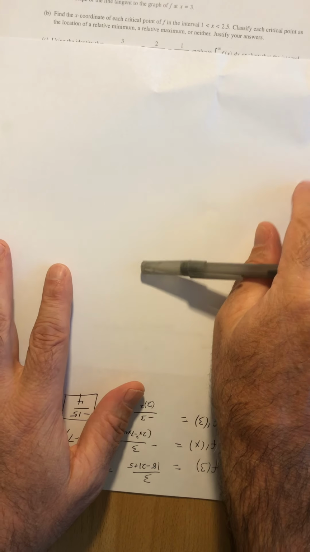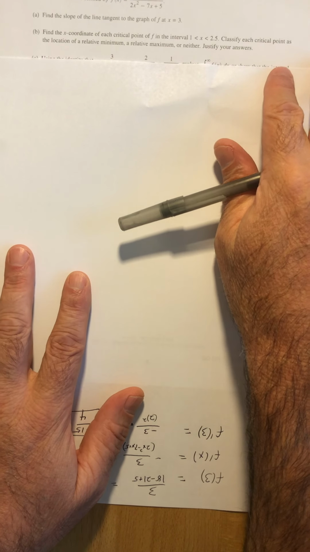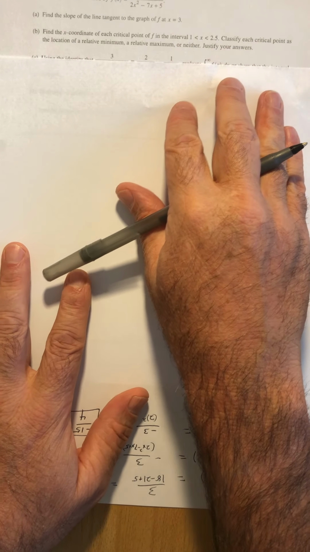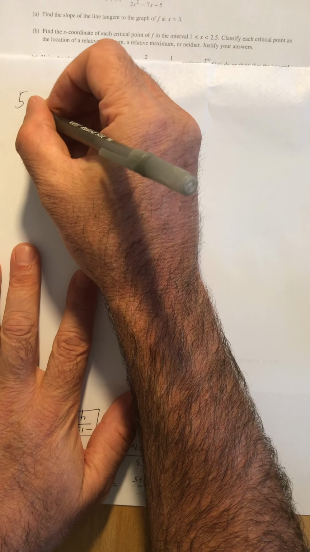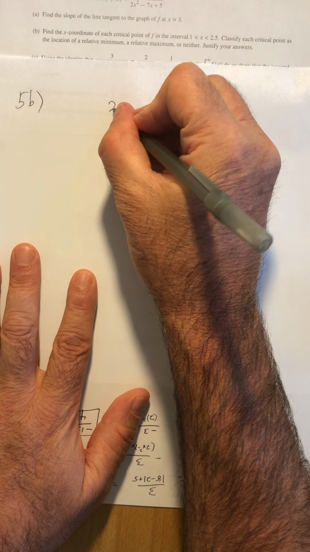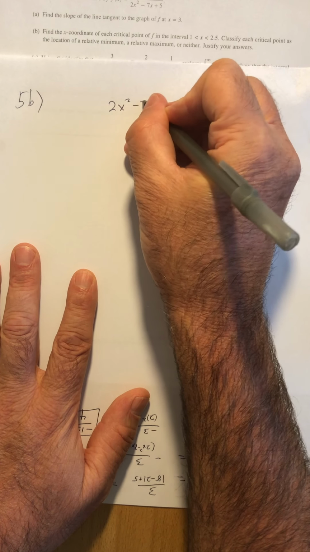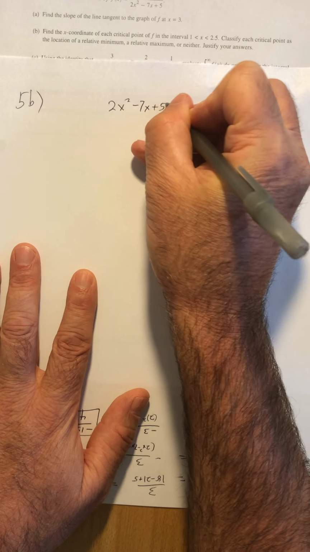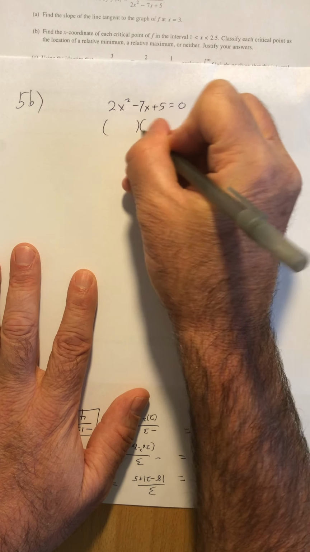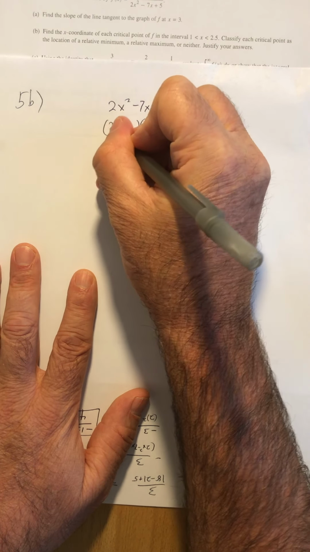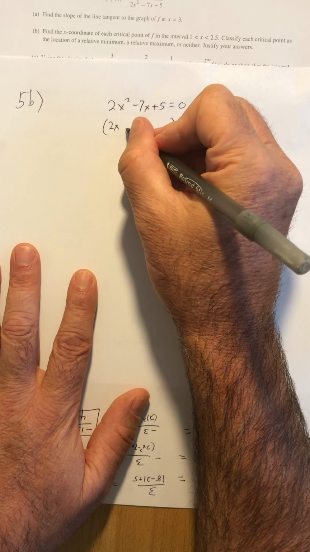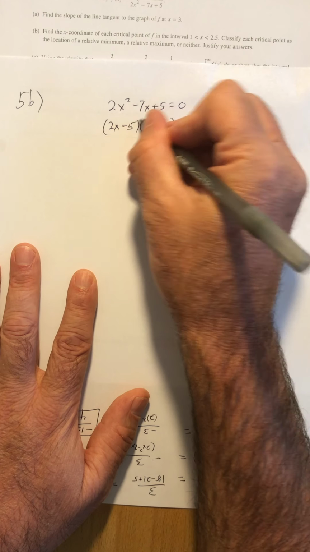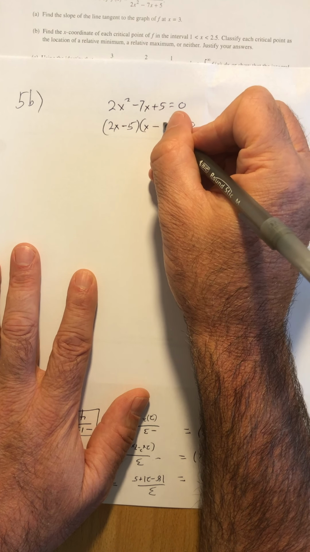All right, for part B, it says the x-coordinate of each critical point on the interval from 1 to 2.5. So if we take a minute for this function and we think about the places where the bottom equals 0, this is a quadratic that can be factored. 2x and x, I believe it's going to be minus 5 and minus 1.